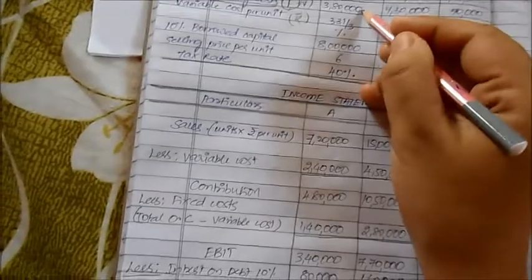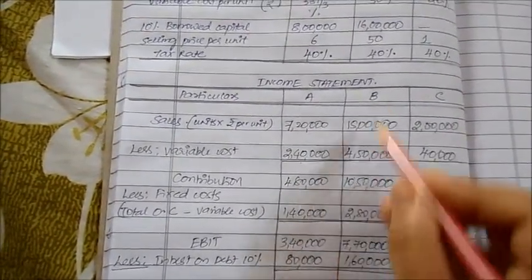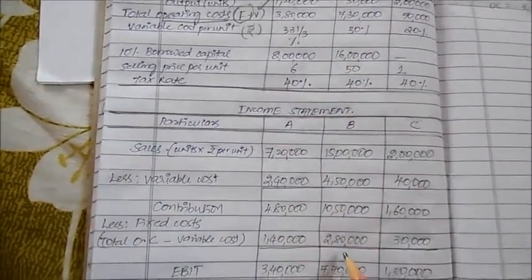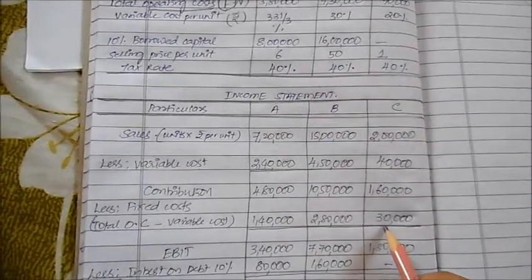So what we have done, 3,80,000 minus 2,40,000 will give you 1,40,000. Simultaneously, you do the same thing for B as well. 7,30,000 minus 4,50,000 will give you 2,80,000. 70,000 minus 40,000 will give you 30,000.